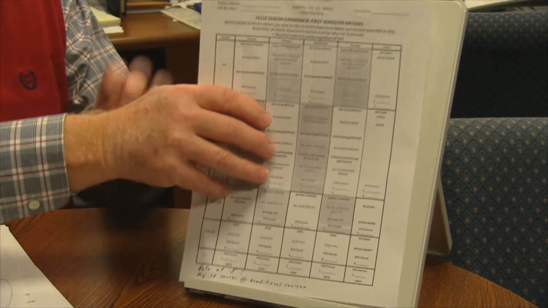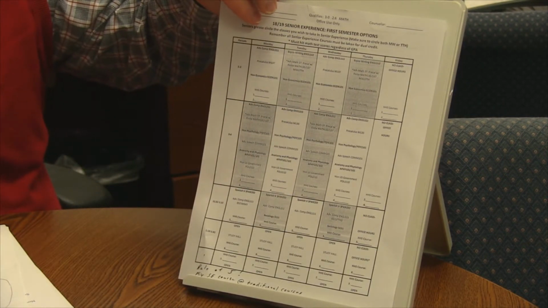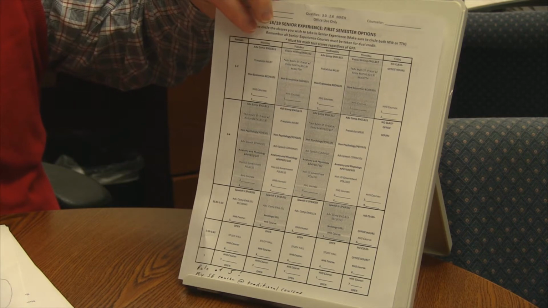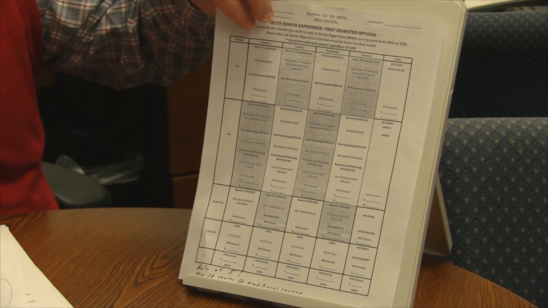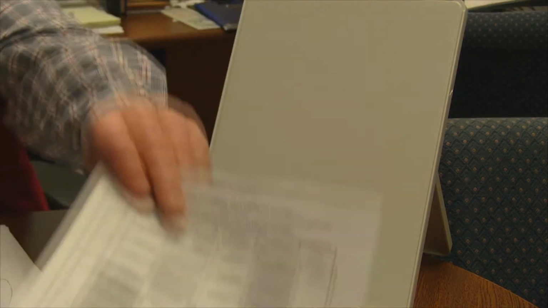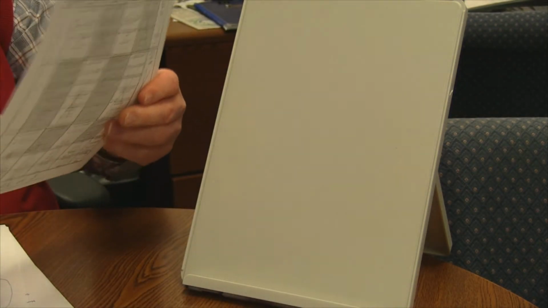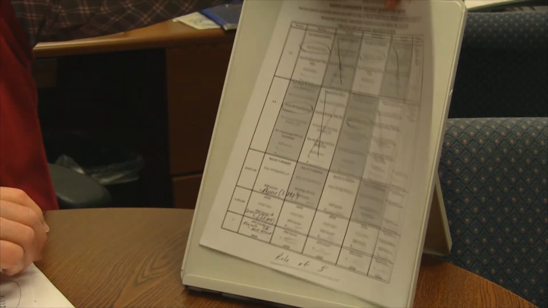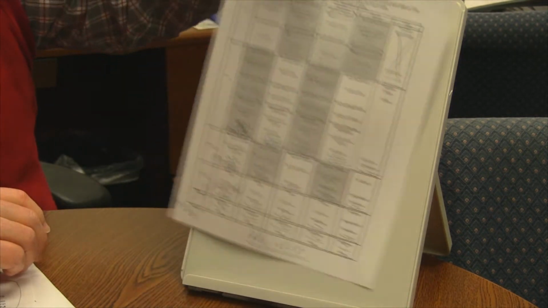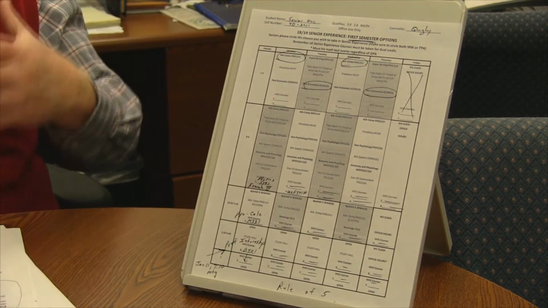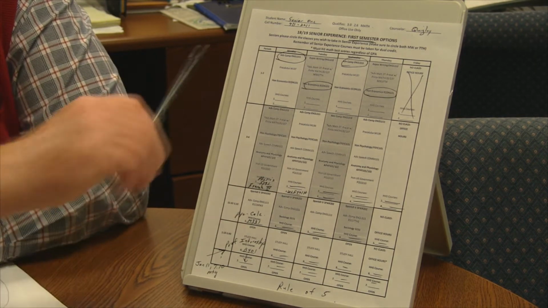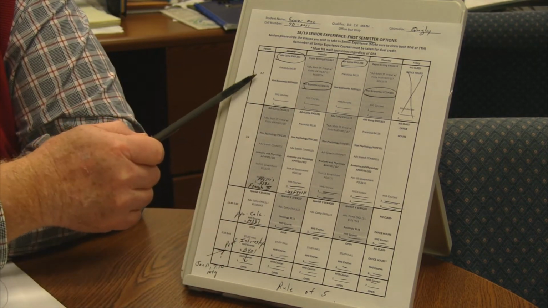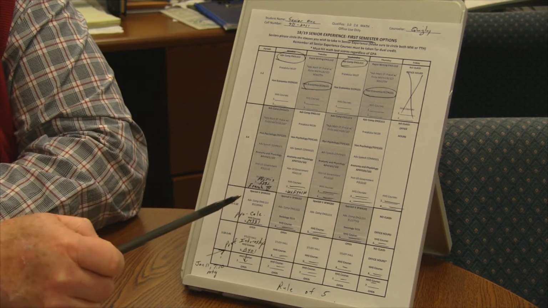Now I'm going to give you an example. If you're interested in senior experience, there's the senior experience chart. And we're going to spend a few minutes on that. I've got about 3 or 4 samples I'm going to give you of that. Here's one, I call it Senior 1. You've got first semester on the front, second semester on the back. And here's the explanation. We have already locked in these courses. So we know these courses are going to be in the 1-2 block or the 3-4 block or whatever.